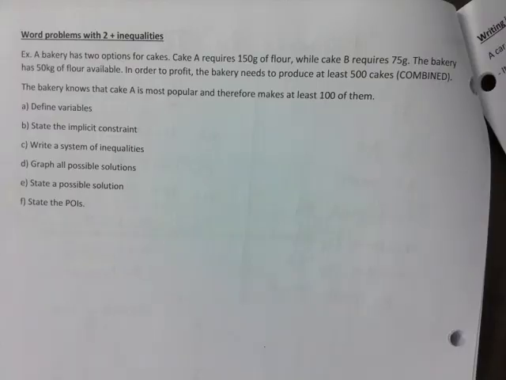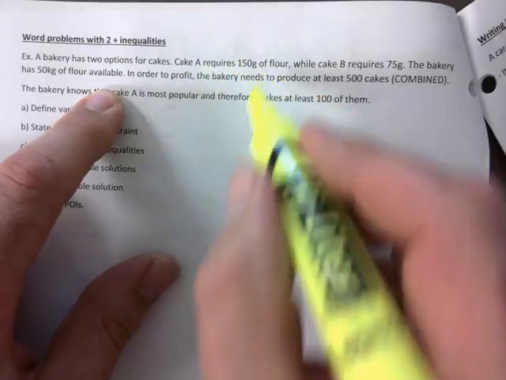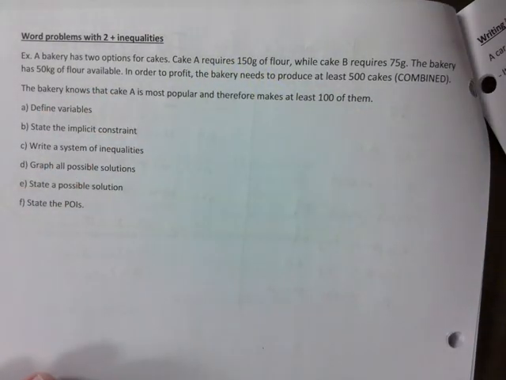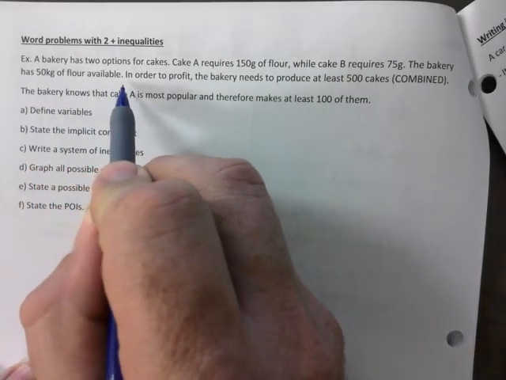So we're talking cakes again. Maybe I was very hungry and I made this one. A bakery has 2 cakes. Cake A requires 150 grams of flour, cake B 75. The bakery has 50 kilograms of flour available.